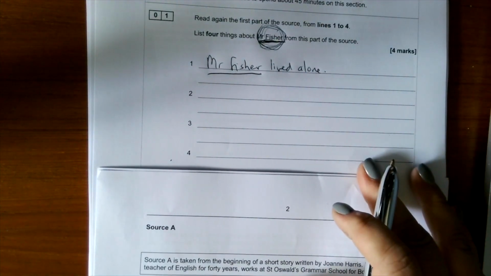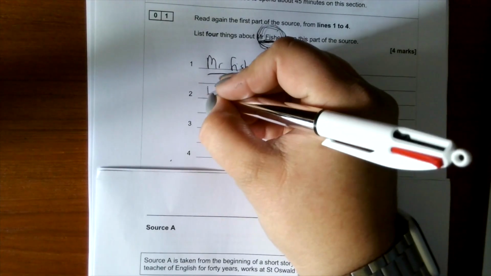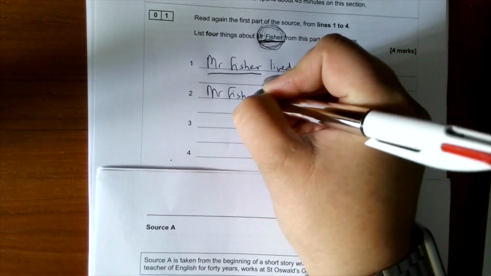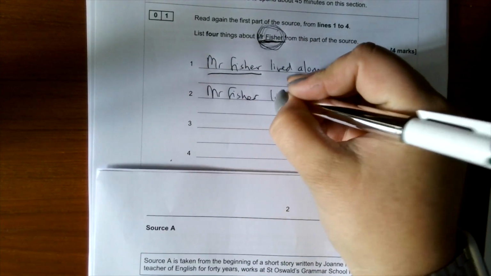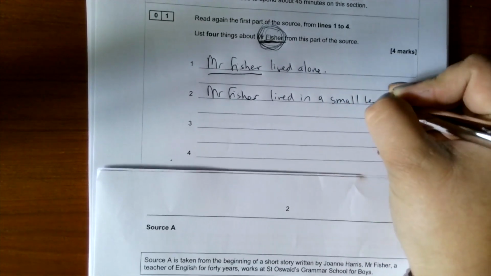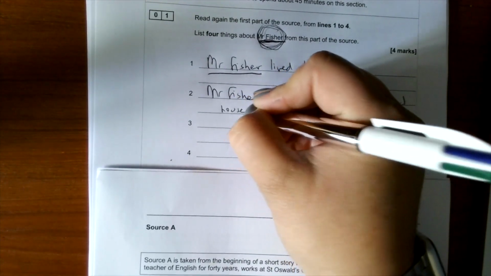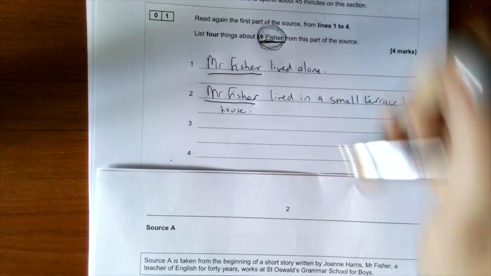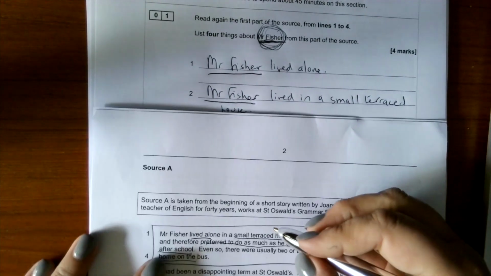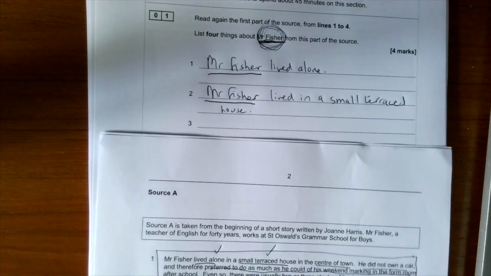Then I'm going to say Mr. Fisher lived in a small terraced house. Note again, I've started with the subject of Mr. Fisher, and I've just lifted from the text: he lived alone, he lived in a small terraced house.